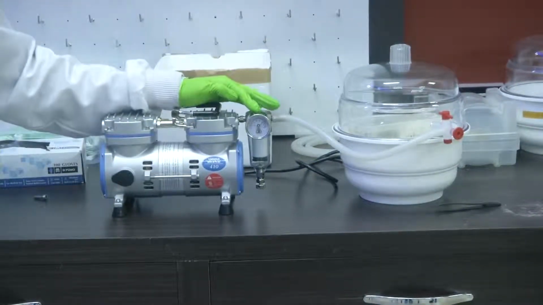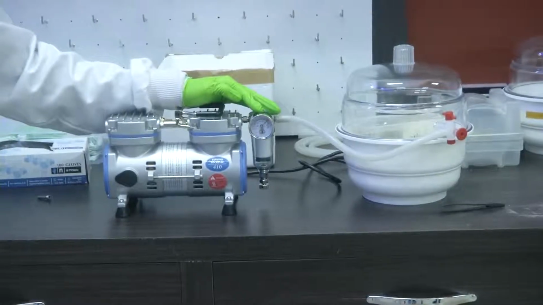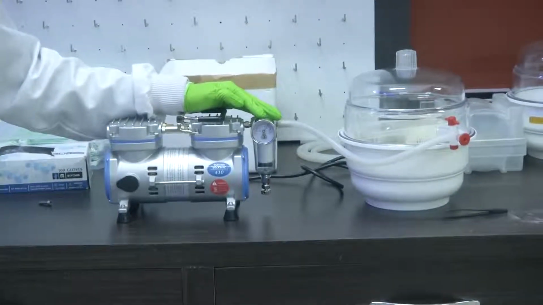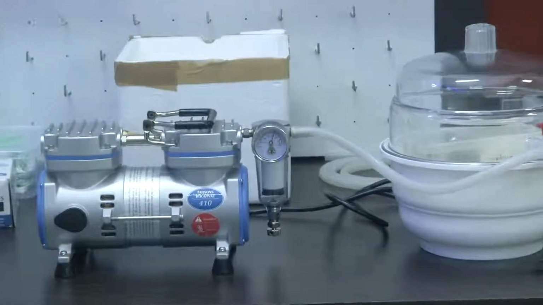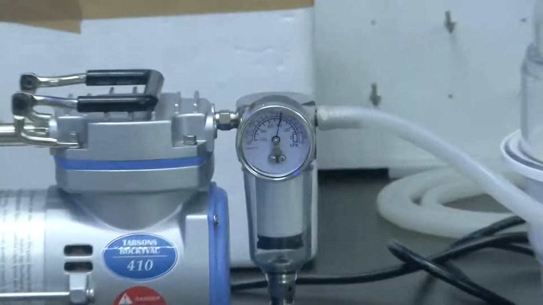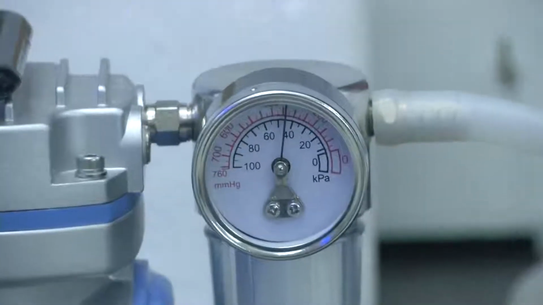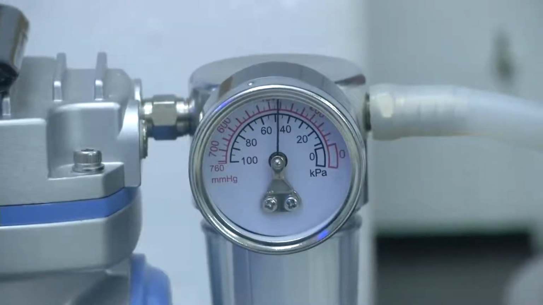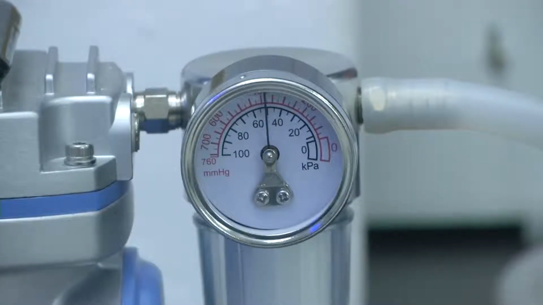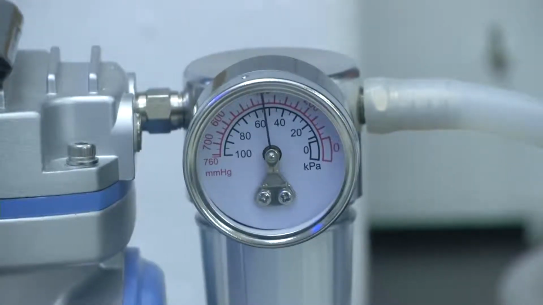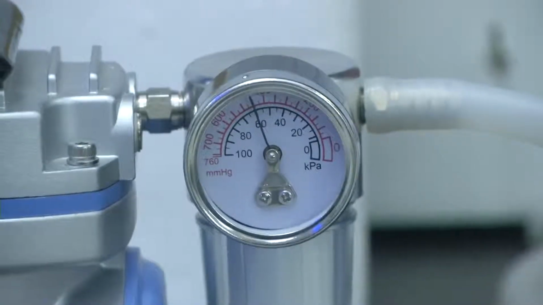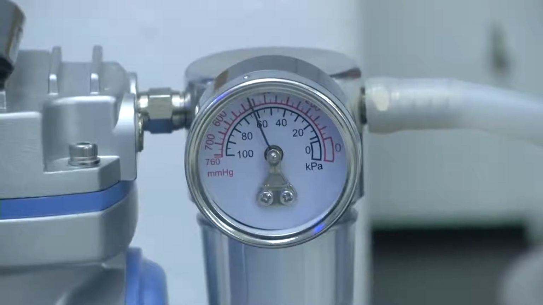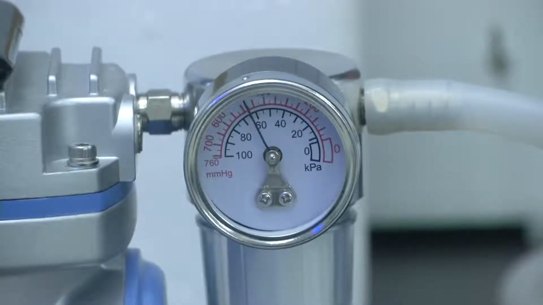The desiccation is in process. The air that is inside the desiccator is sucked out of the chamber, and you will see gradually how the dial gauge moves. This clearly shows that vacuum is being created inside the chamber and all the air is being pulled out. But as time progresses, you see the dial gauge shows no linear increase.